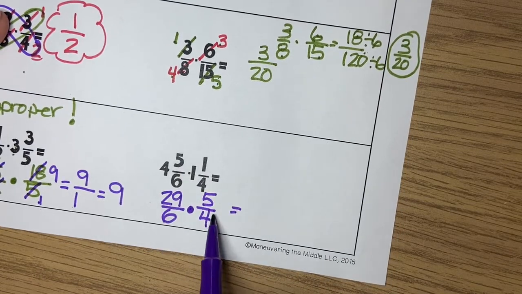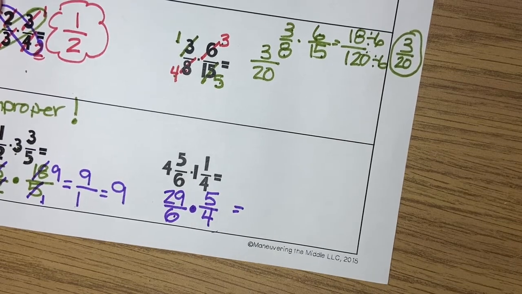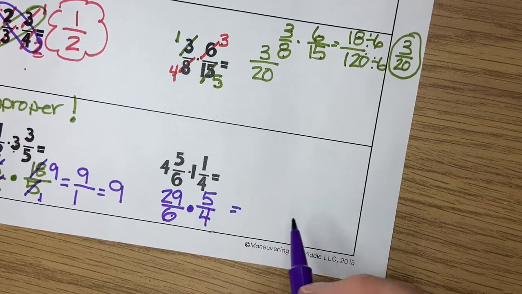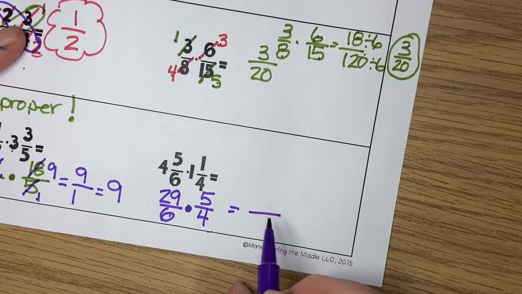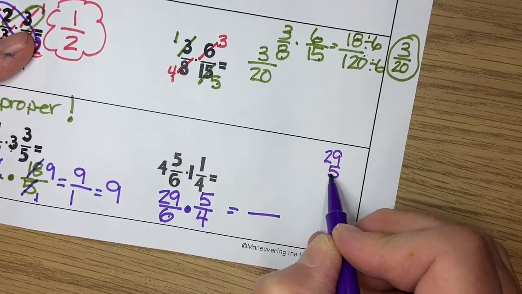Is there anything that can go into 29 and 4? No, there's not. 29 is a prime number. 4 doesn't go into it, so I'm stuck. What about 5 and 6? Nope. So guess what? I can't cross reduce on this one or cross cancel. So I just got to kind of suck it up and multiply it out. 29 times 5. If I didn't know that, I'm just going to multiply it out.